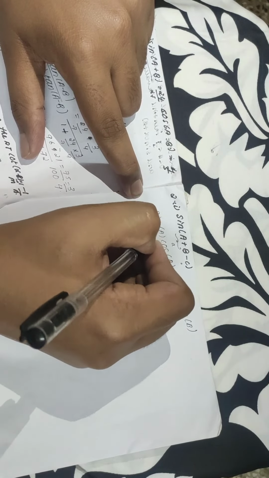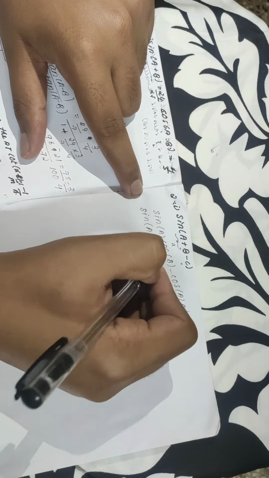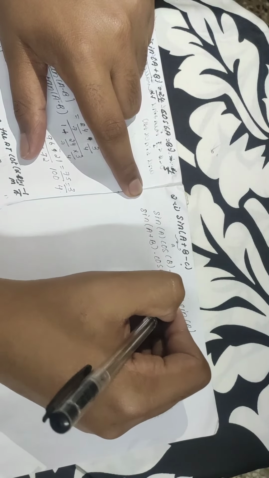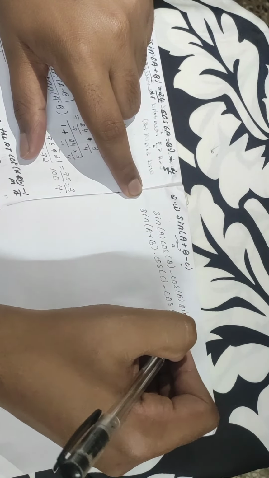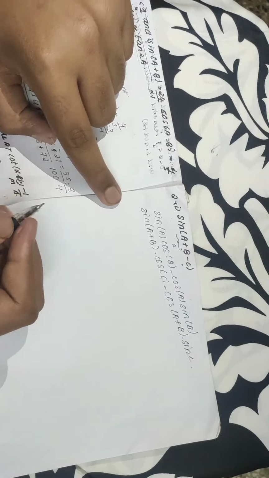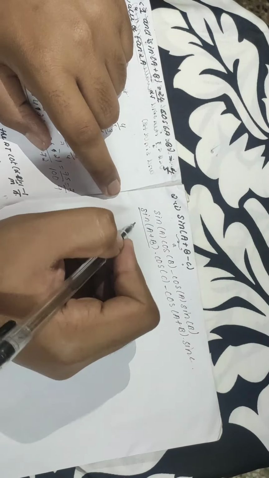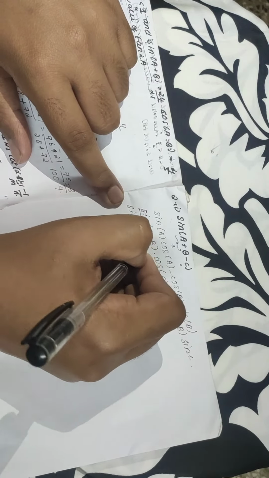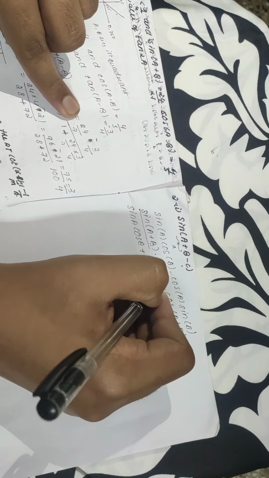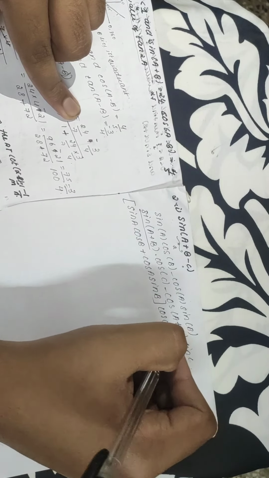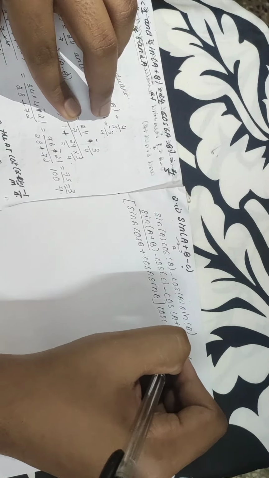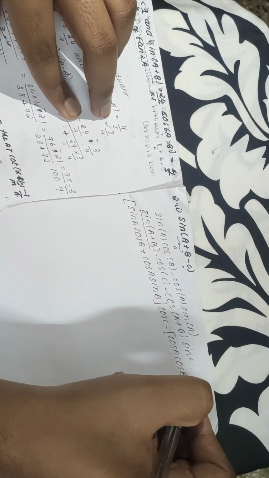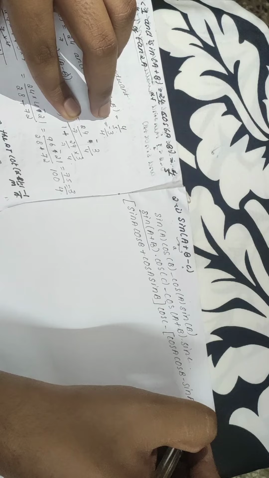Here a is a plus b. Here b is c. Cos c minus cos of a plus b into sin c. Again you have to expand this: sine of a plus b is sin a cos b plus cos a sin b, into cos c, minus cos of a plus b, which is cos a cos b minus sin a sin b, into sin c.